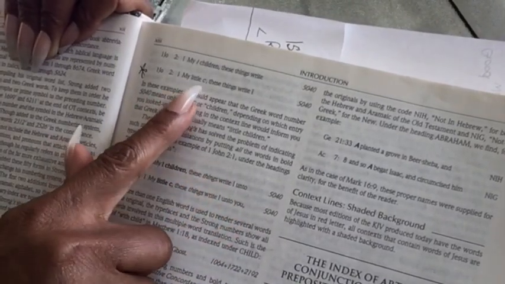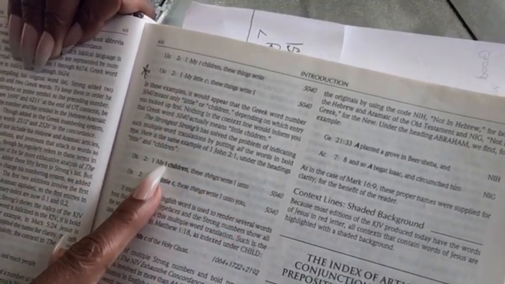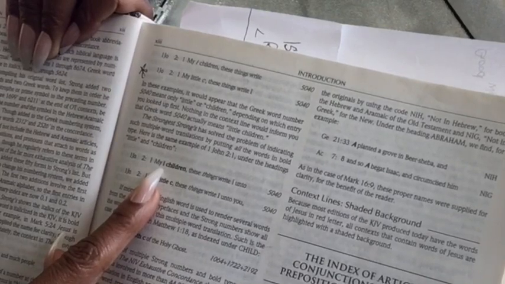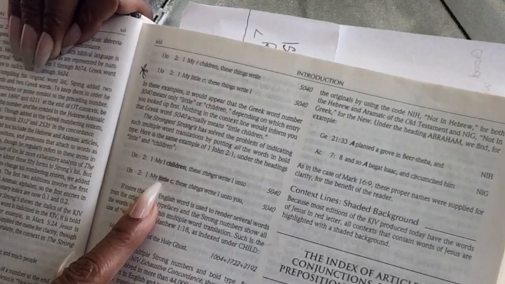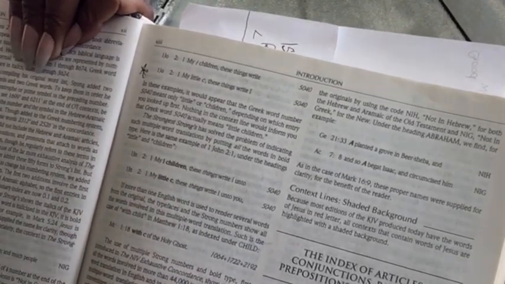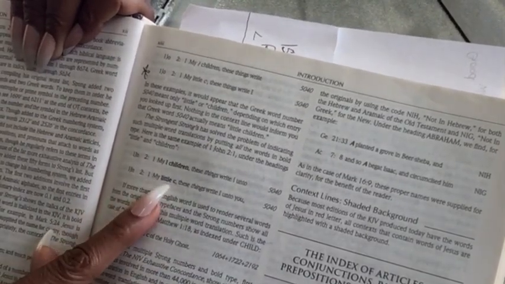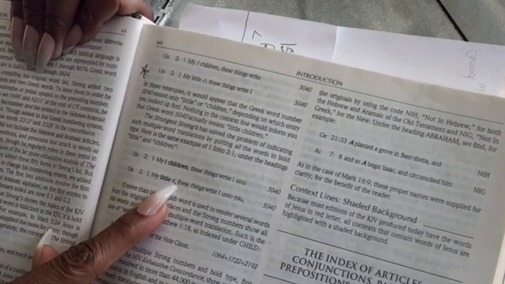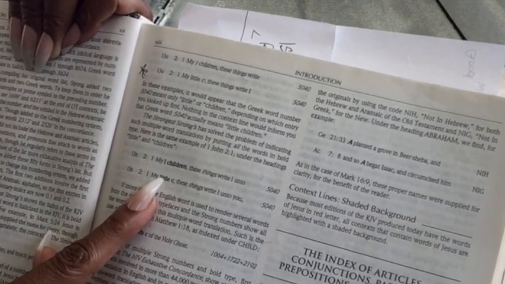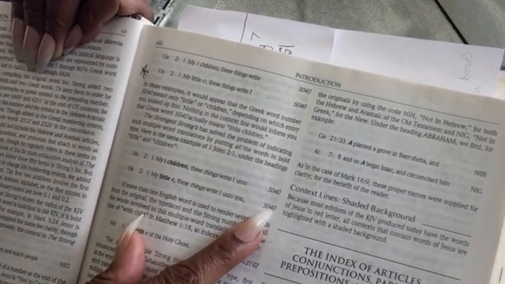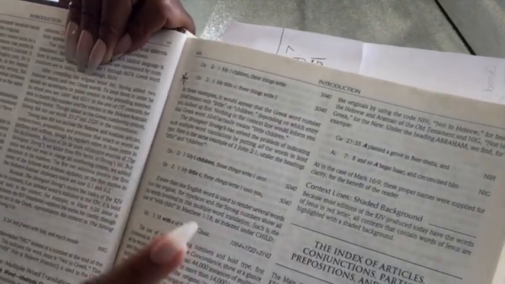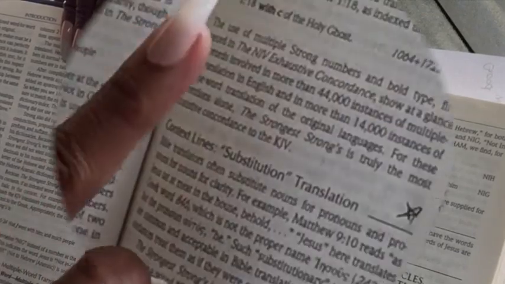So if you went to look up children, the L would be bold as well as children. If you went to look up little, what you would see in this case is "my little," and then the C would be bold as well, because little and children go together, same word, right? So they're just trying to bring you clarity so you know what you're looking at when you go through these.